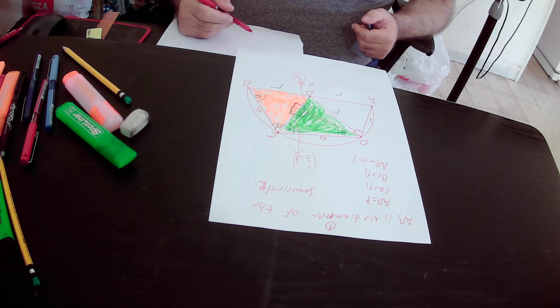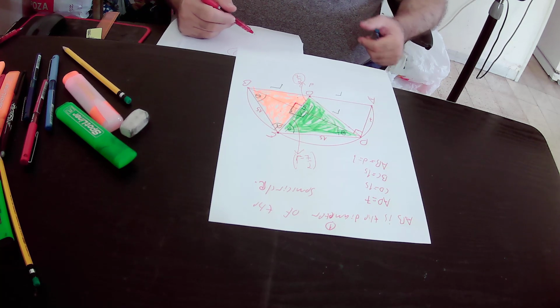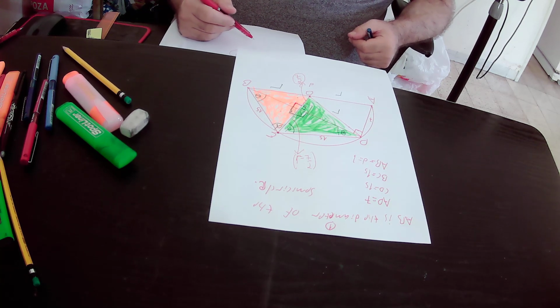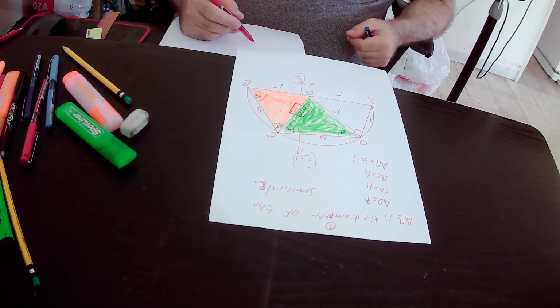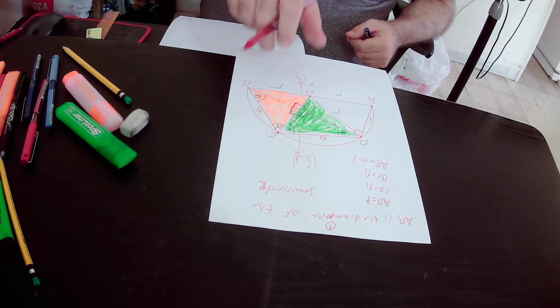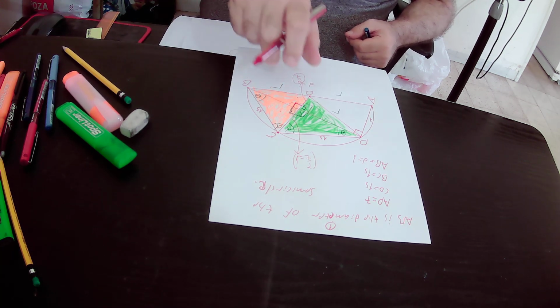So we can implement the Pythagorean theorem on the two right triangles, and we get the equality that states that EB squared equals EB squared.